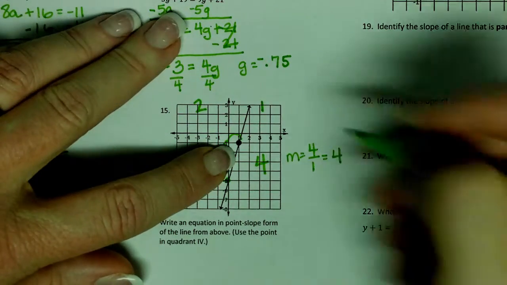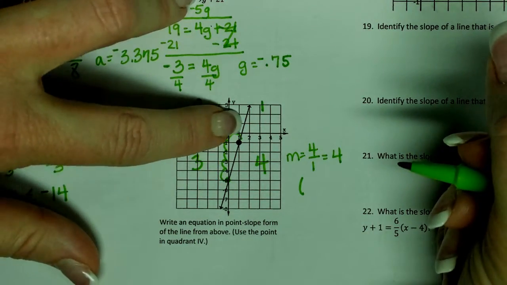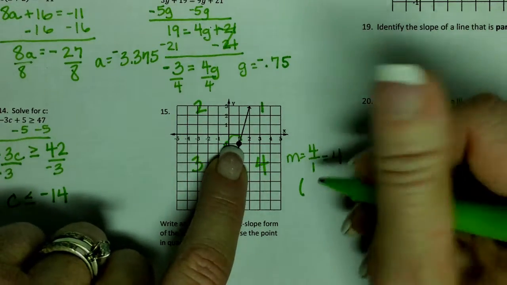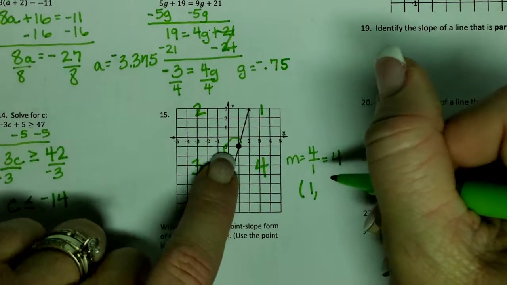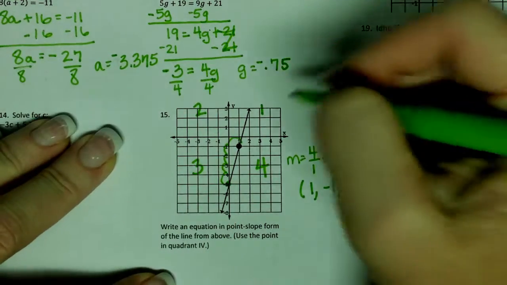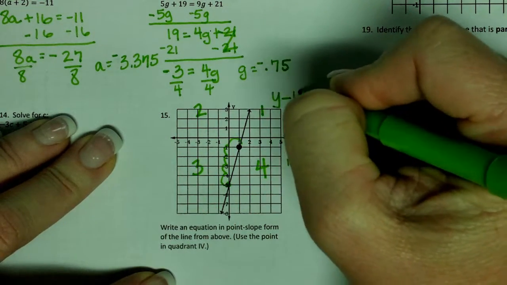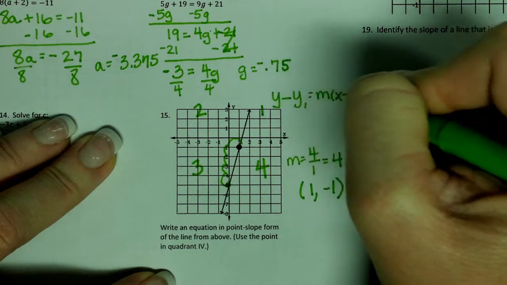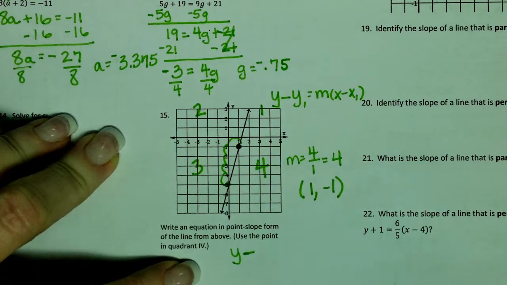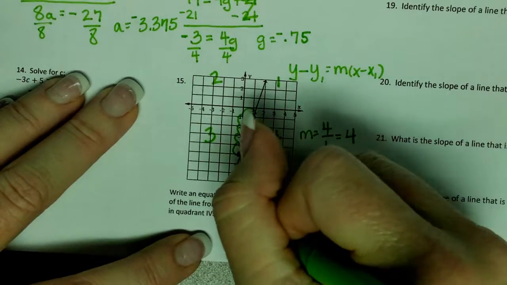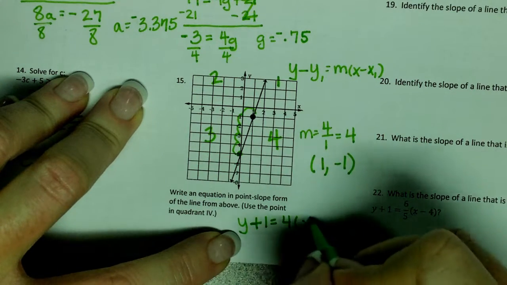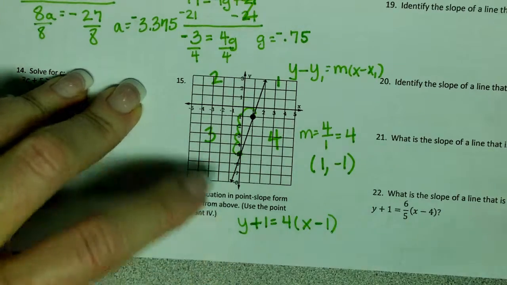What is this point right here? What's the x value? This point is 1. And then what is our y value? Negative 1. So that's the point we're using to write it in point-slope form. Because remember, point-slope form is y minus y1 equals m times x minus x1. So we're going to have y plus 1 equals 4 times x minus 4. Very good, Carter.